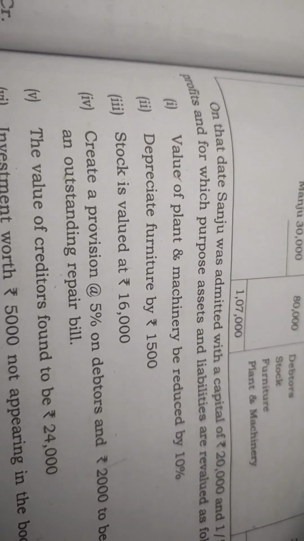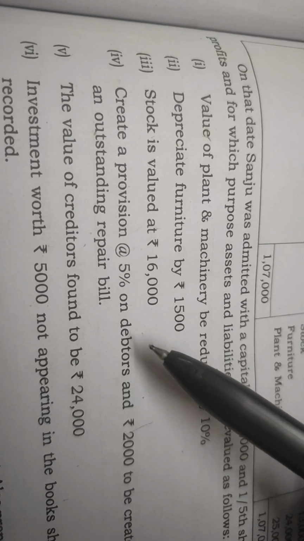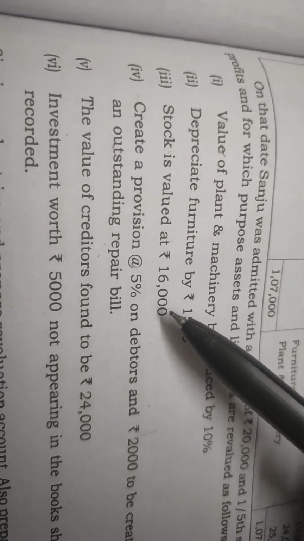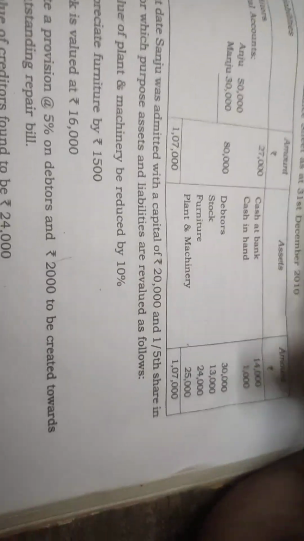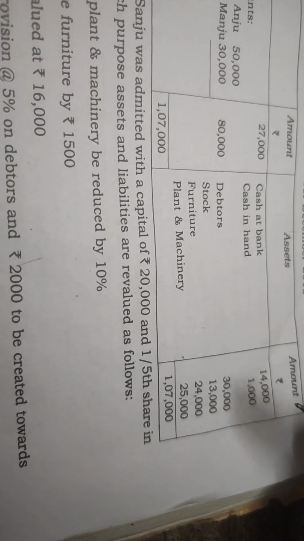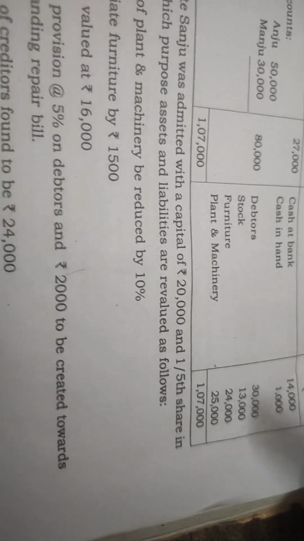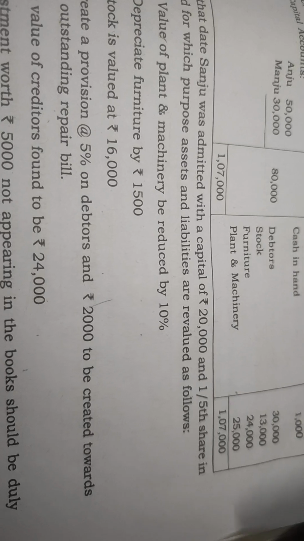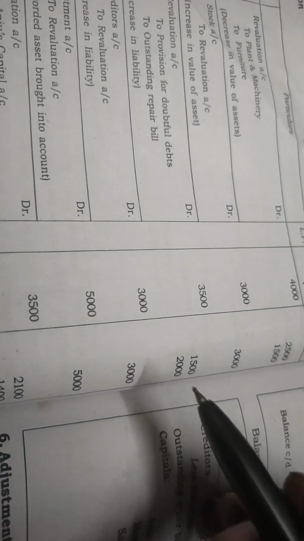Then our next adjustment is regarding the provision for debtors. Provision is a liability. So here it is written as 5% on debtors. So debtors amount is 30,000. So 30,000 into 5 by 100 gives the value of provision for debtors, or provision for doubtful debts. That is 1,500.